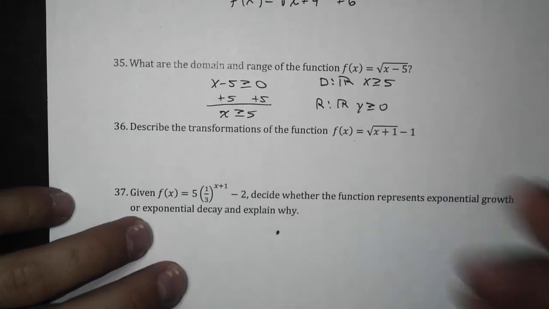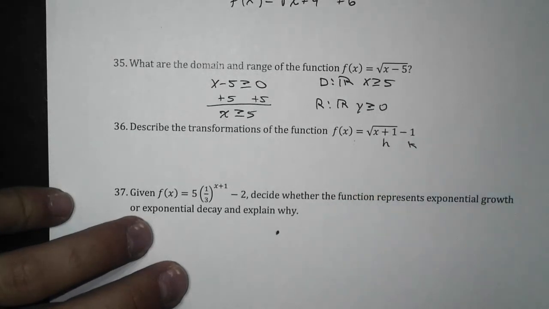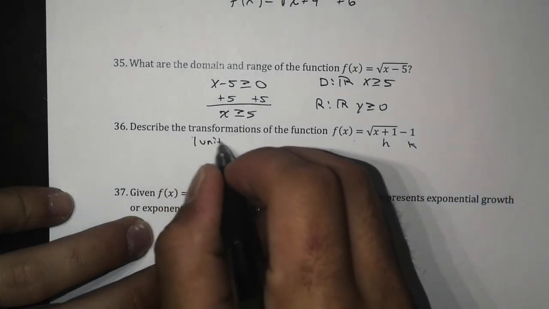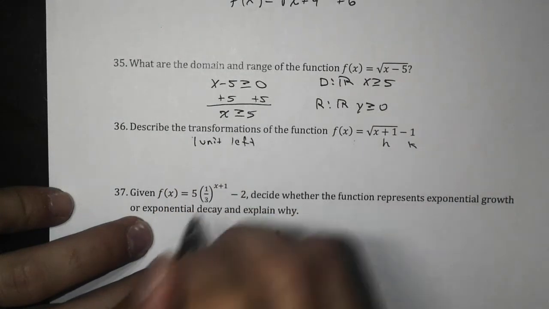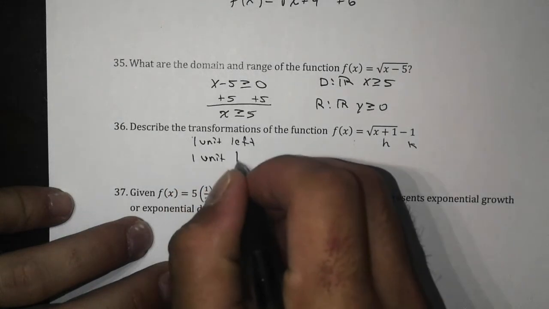Alright, otherwise it's pretty easy to describe the transformations with h and k. There's no a. So that means 1 unit to the left. And the k is negative 1, so it's going to be 1 unit down.